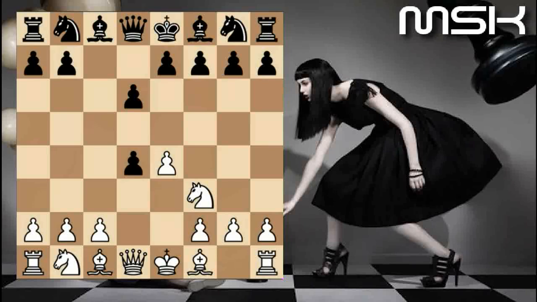Black takes. And we have a choice. We can take back with the queen, or we can take back with the knight. Now, which one of these moves would you advocate? Well, it's generally held that it's better to take back with the knight, because it's important to keep the queen safe.